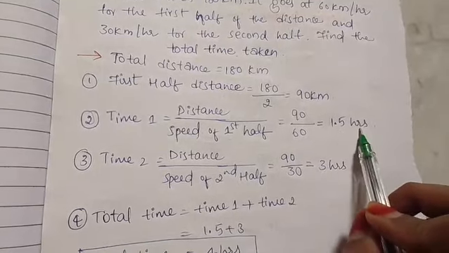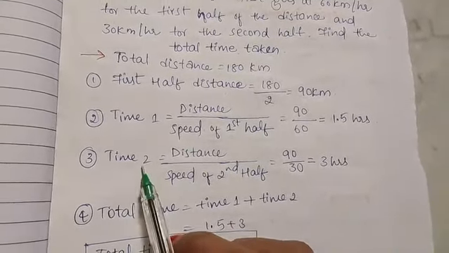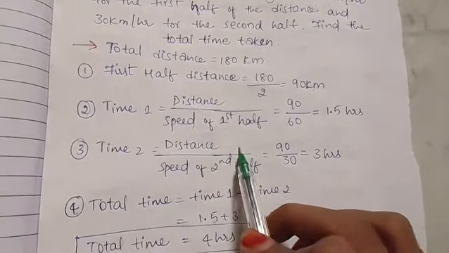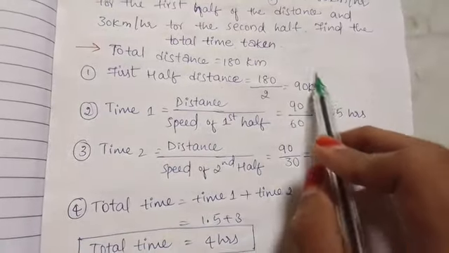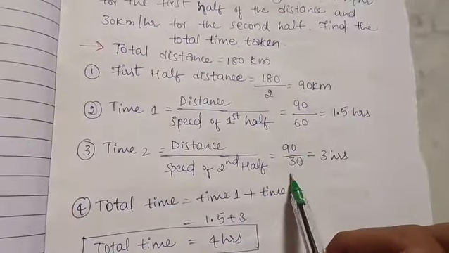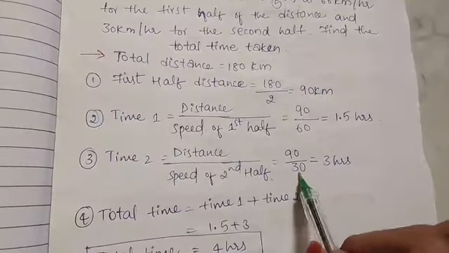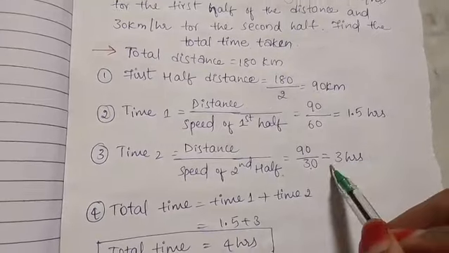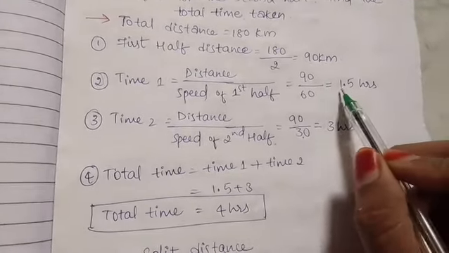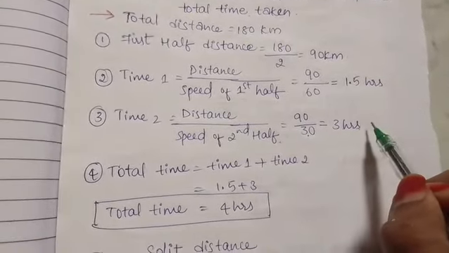We will get 1.5 hours. And to find time 2, the distance of second half will also be 90 kilometers. 90 divided by speed of second half, that is 30 kilometers per hour, is equal to 3 hours.